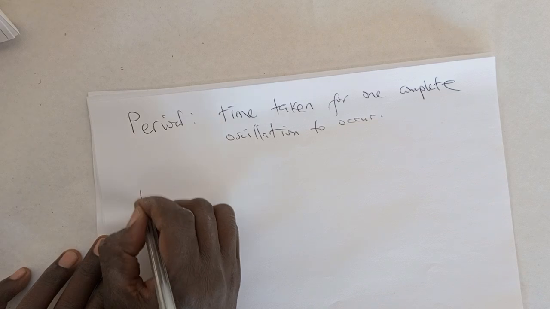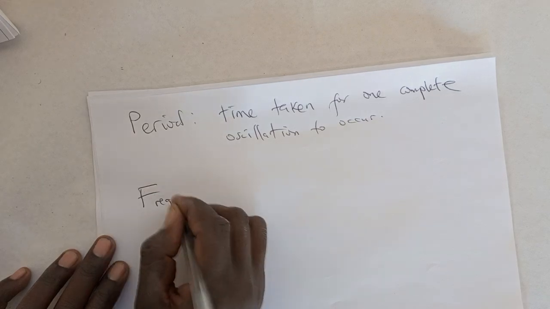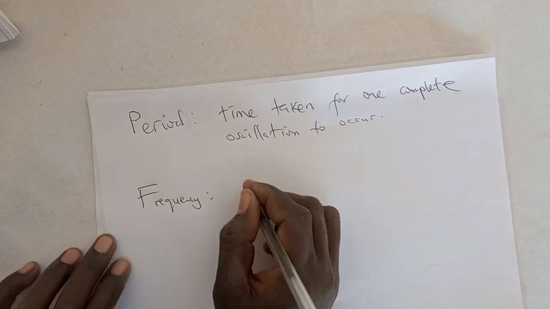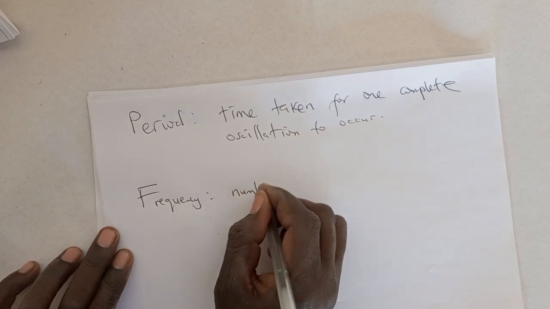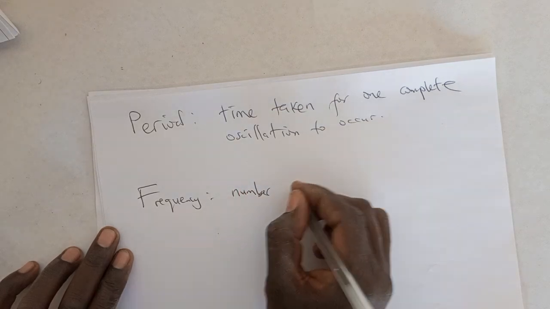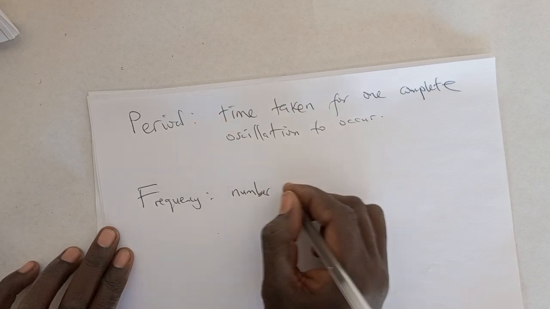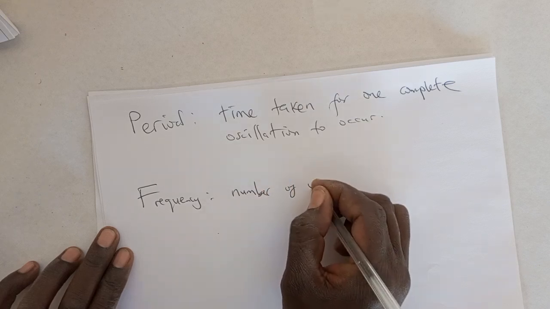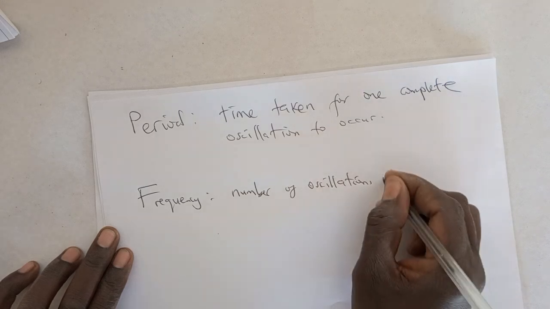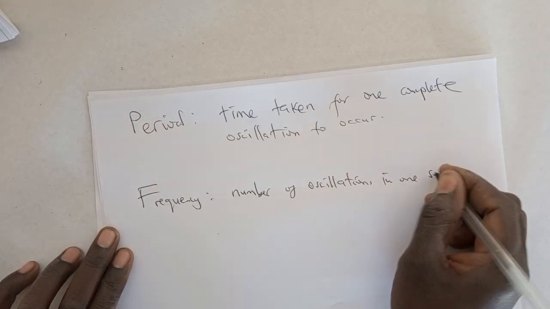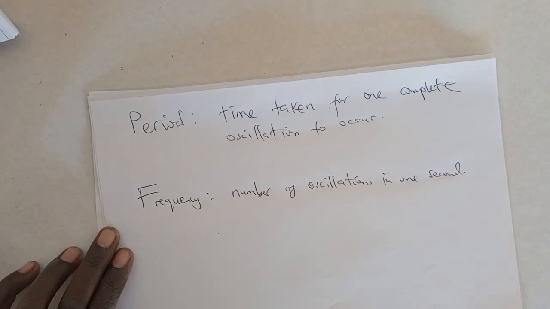The other one is frequency, which is basically the number of oscillations completed in 1 second, or per given time.